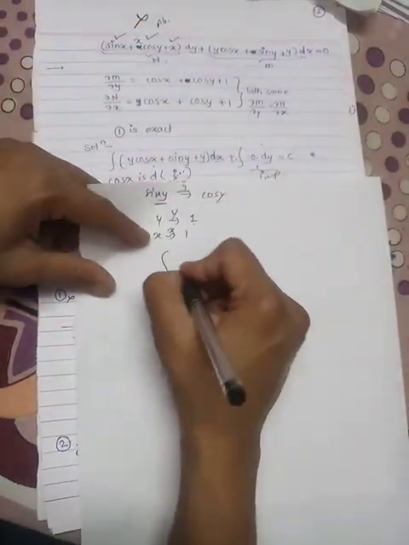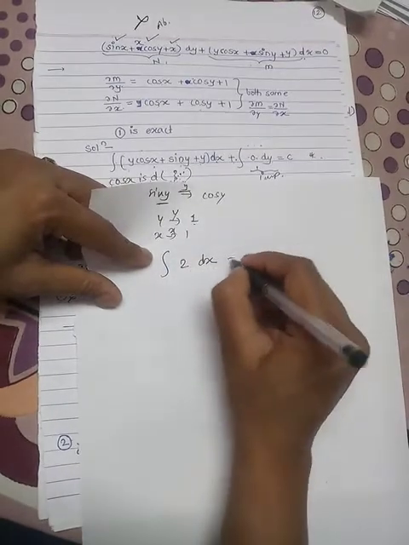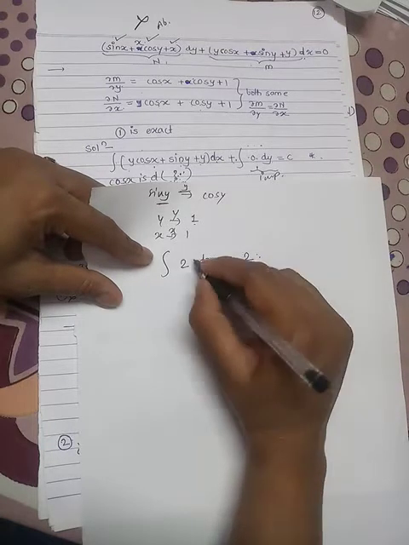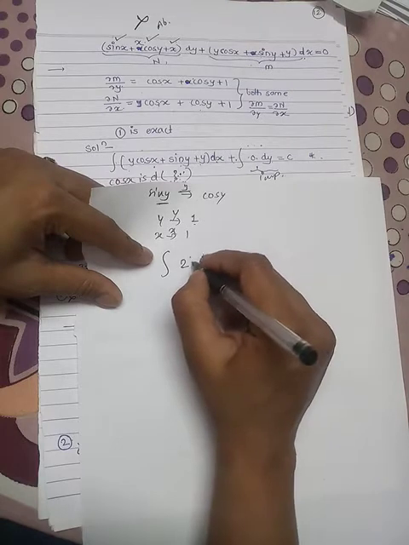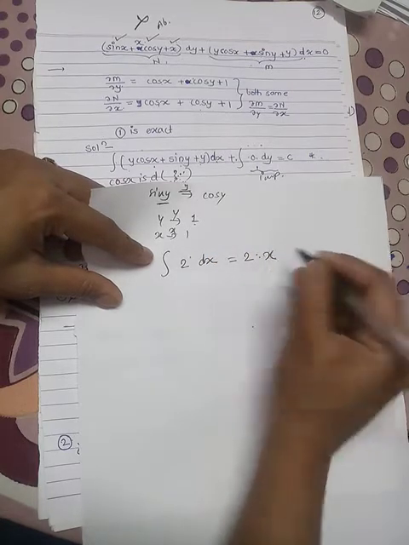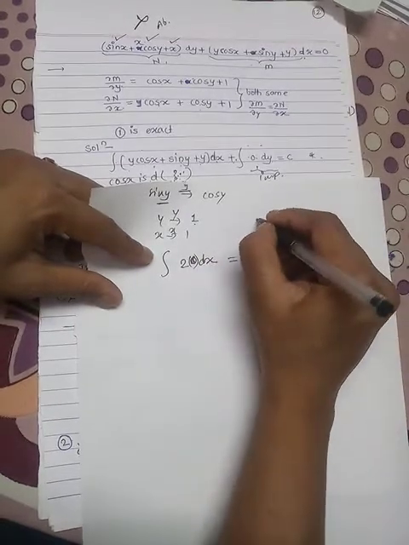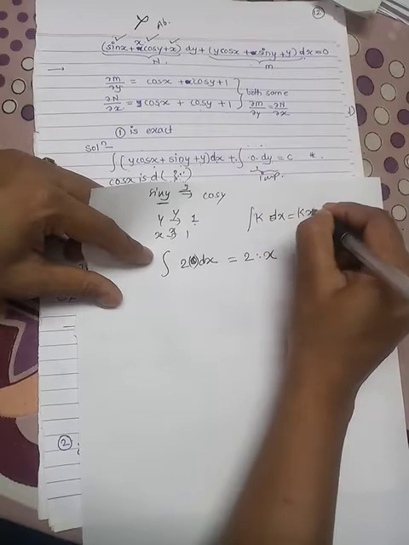So integration of, if there is a 2 and we have to take the integration with respect to x, so 2 as it is, and dx integration is x, or there is a 1, or you can use directly the formula: k integration is, with respect to x, kx.